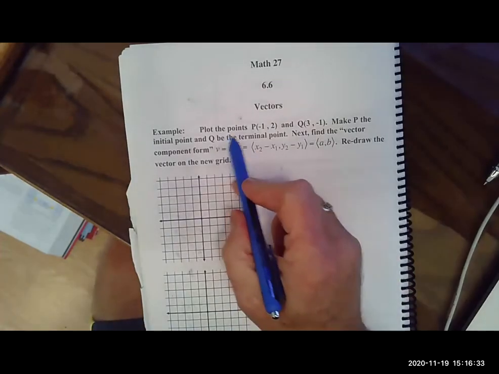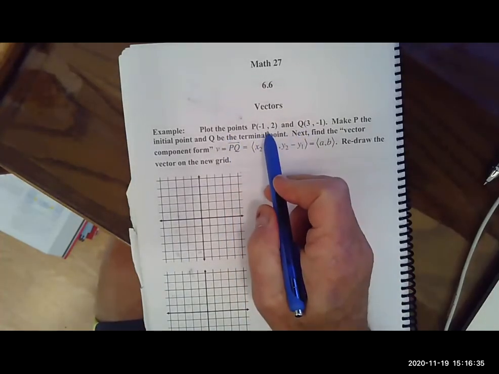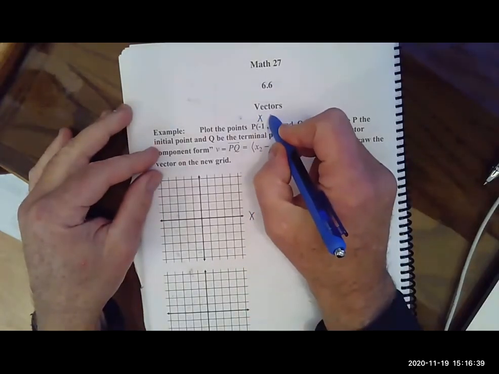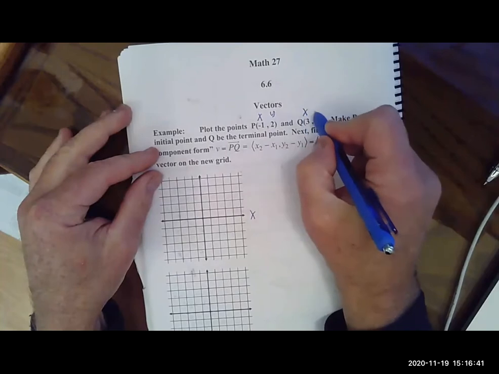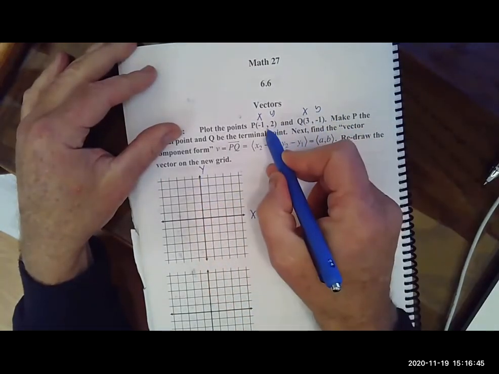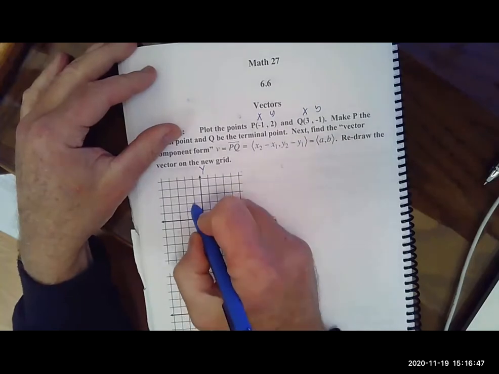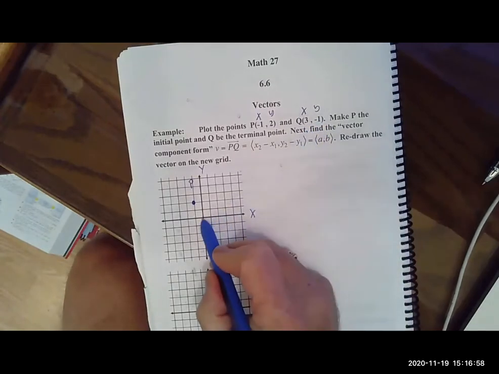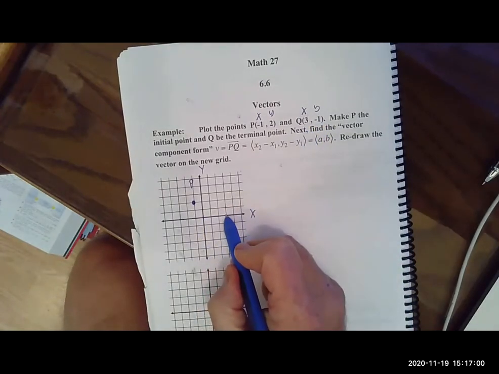Okay, if I want to plot these 2 points, let's say these are standard points, X and Y. So let's plot these 2 points, -1, 2. We're going to identify that as P. P is the initial point, Q is the terminal point. So that's P, and then 3, -1. So that's 1, 2, 3, -1.